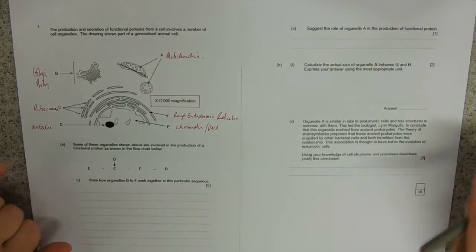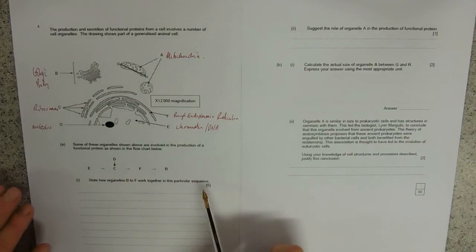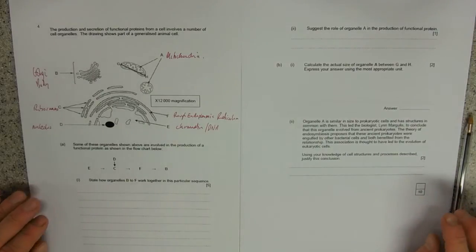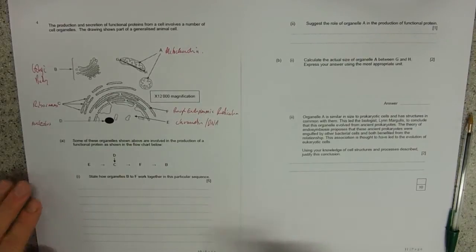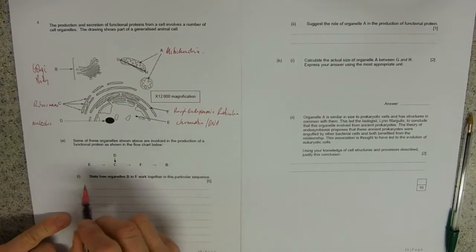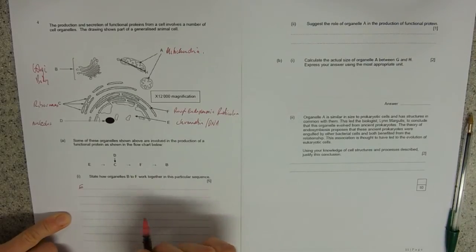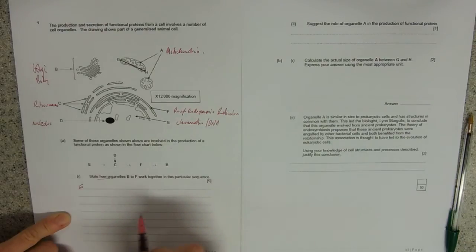Some of these organelles are involved in producing a functional protein as shown in the flowchart below. State how B to F work together in this particular sequence. So B, C, D, E, F, not necessarily in the same order that it's mentioned. We're probably best going along with this flowchart. There are no marks for saying what each thing is, only for how they work together.